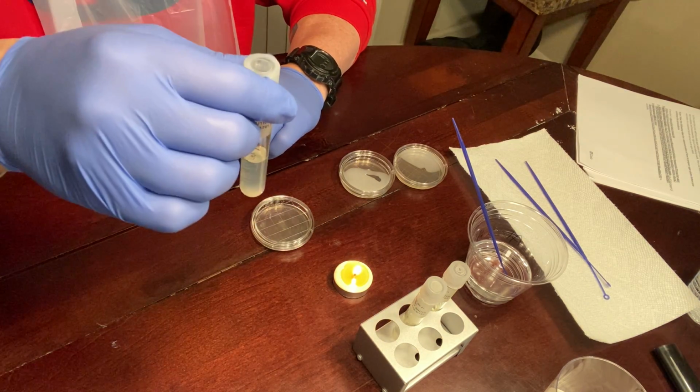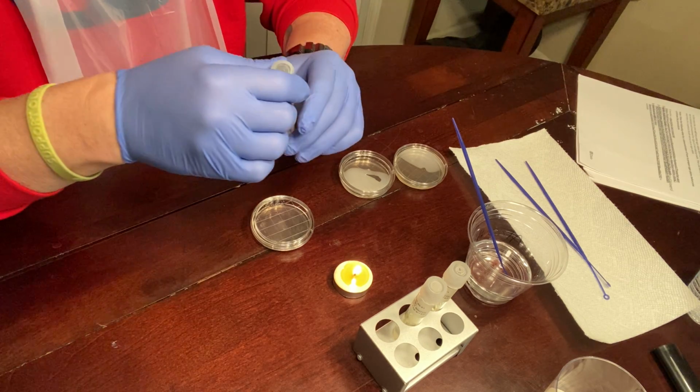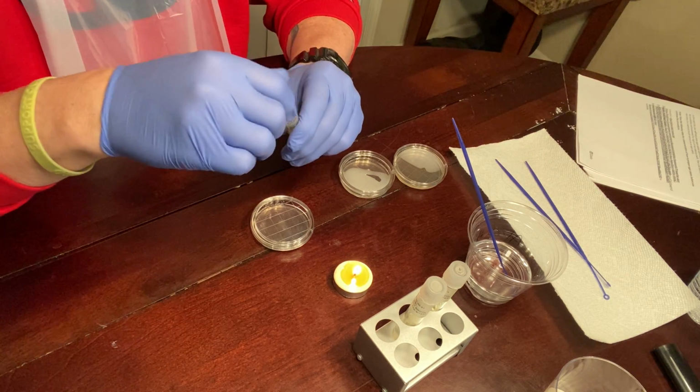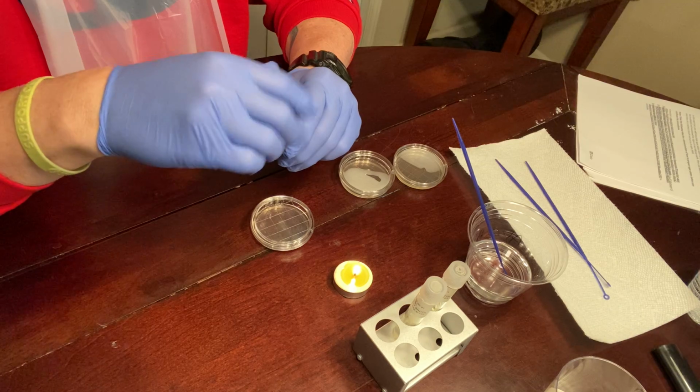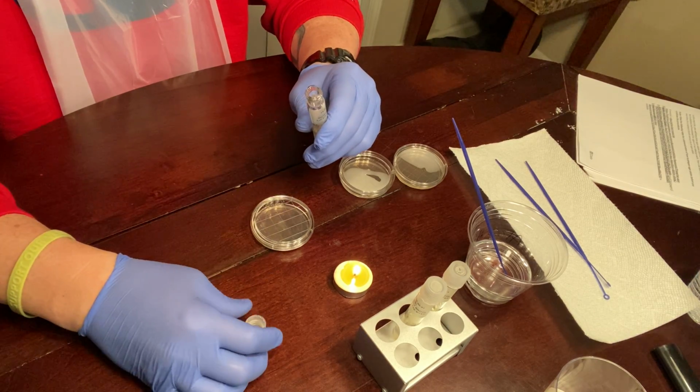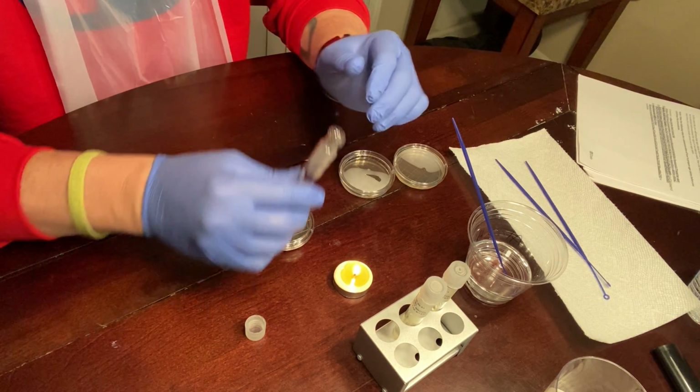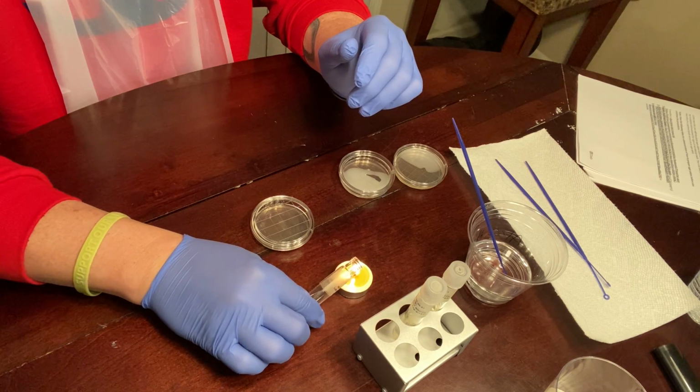And this is the S. epidermidis. And I'm going to repeat the process for this one. Sterilize the rim.